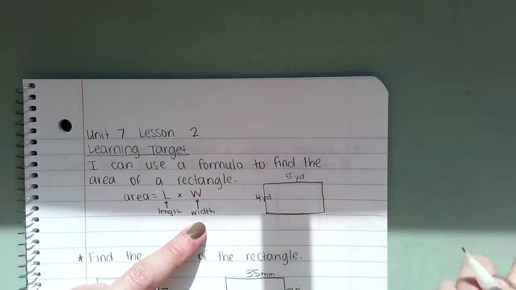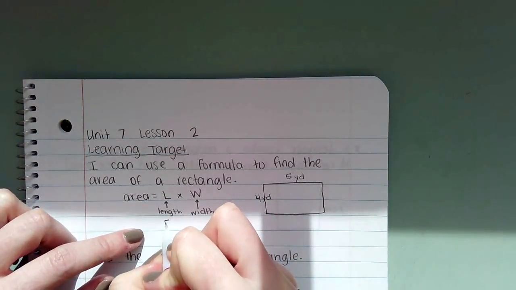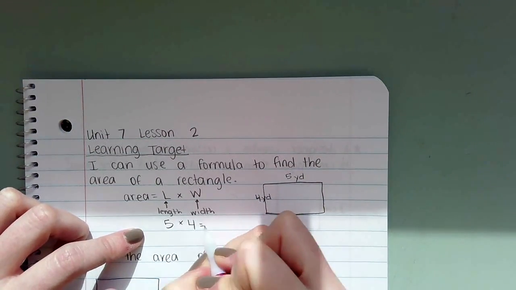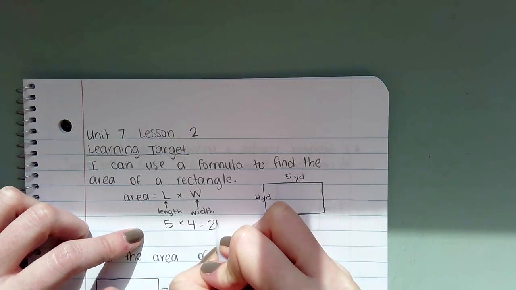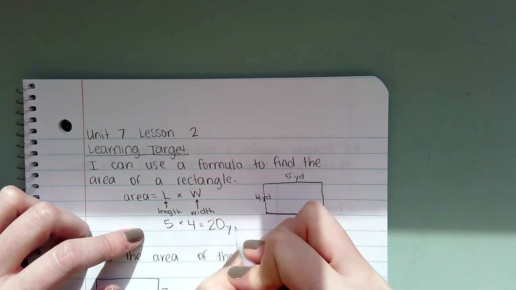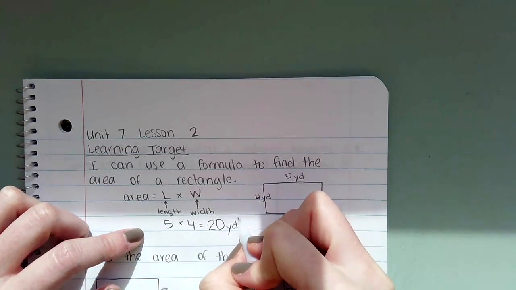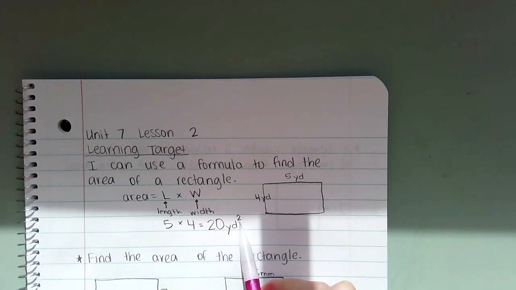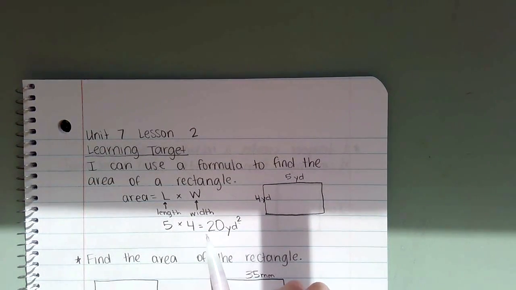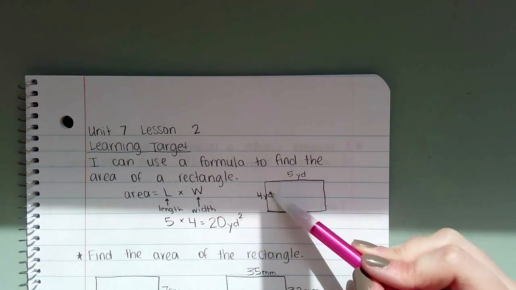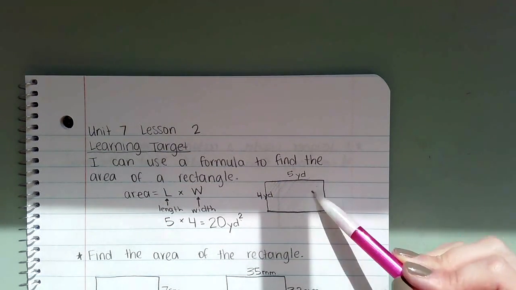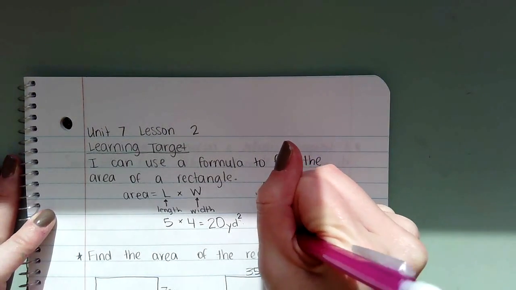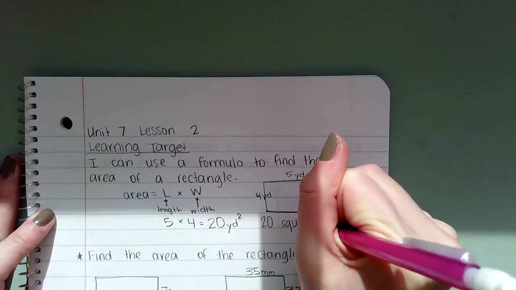YD stands for yards. So the length is 5 and the width is 4. 5 times 4 equals 20. We put our unit of measurement next, and then we're going to put this symbol up here. This little 2 means squared. That means that we have multiplied these numbers together, and so if we need to cover this with anything, we have to square it. So you can also write it out like this, 20 square yards.